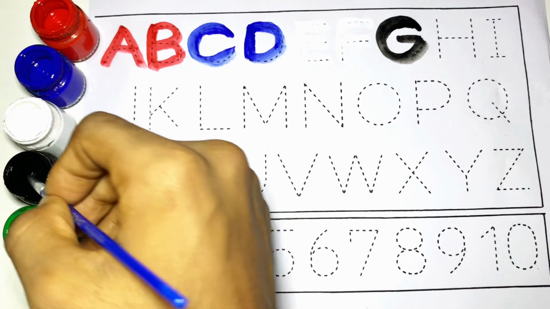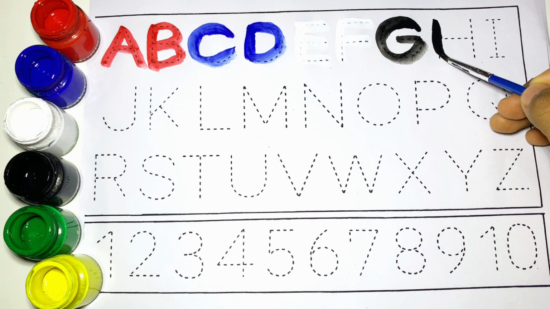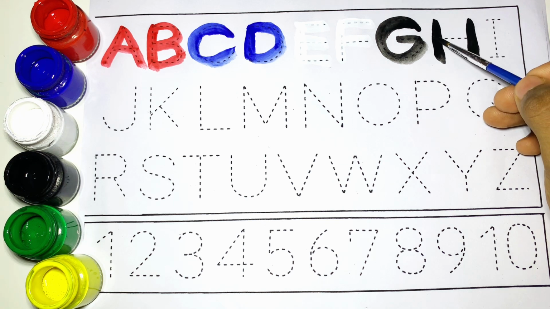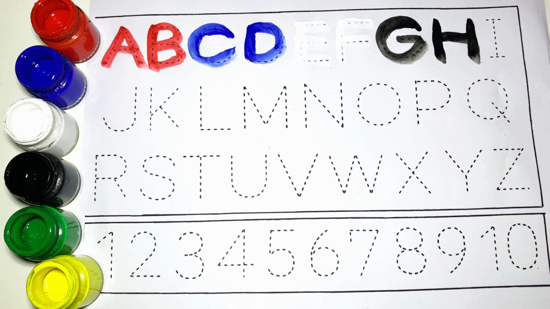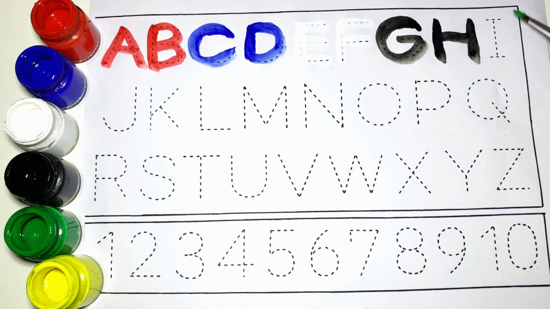Kids, again use black color and draw H. H for hand, H for helicopter. The alphabets of H. Kids, now draw I. I for ice, I for ice cream. The alphabets of I. And use green color.